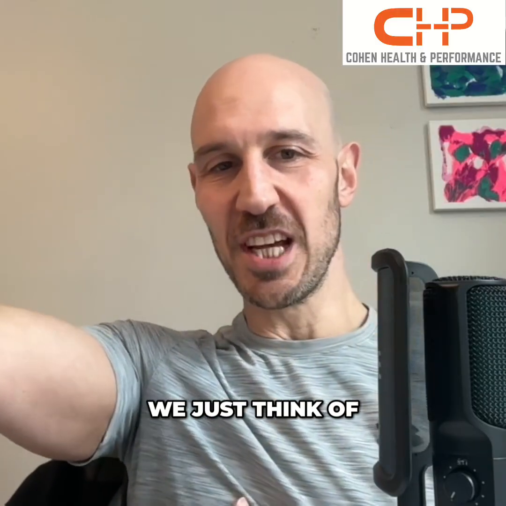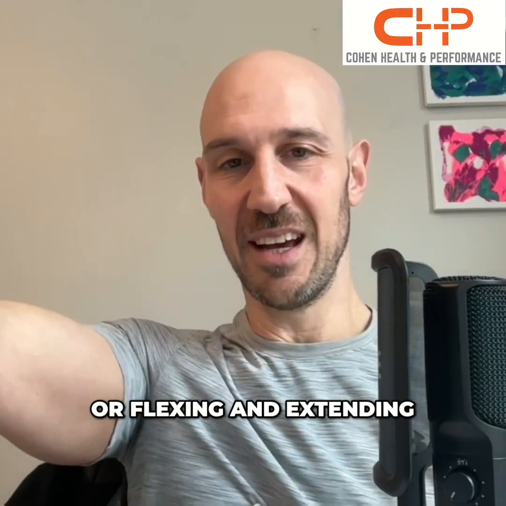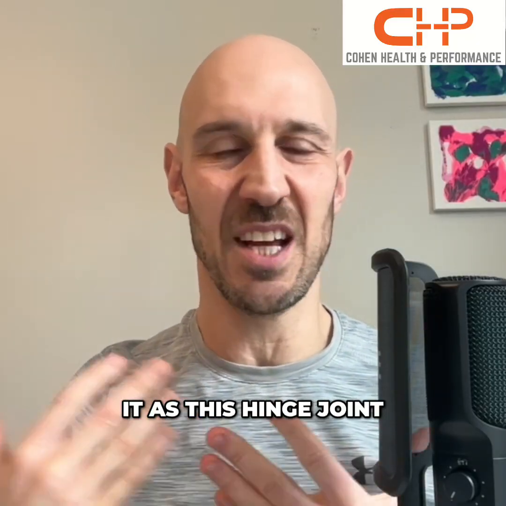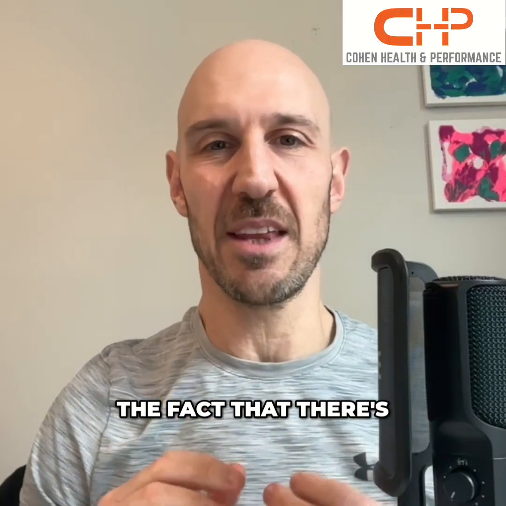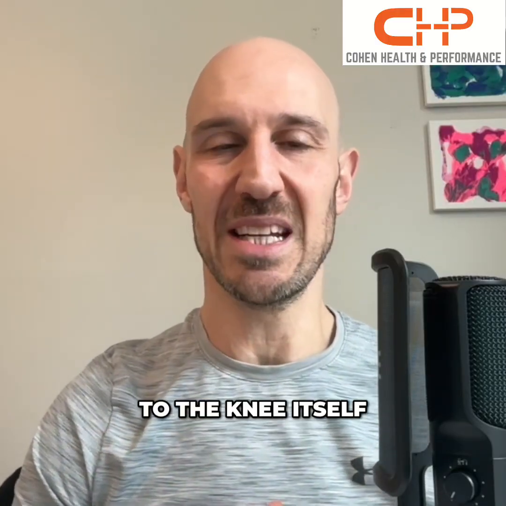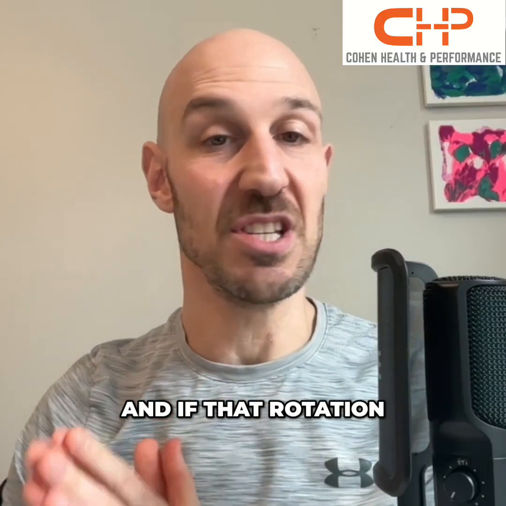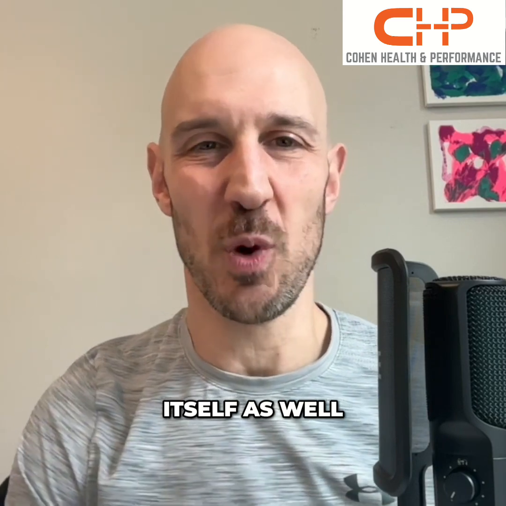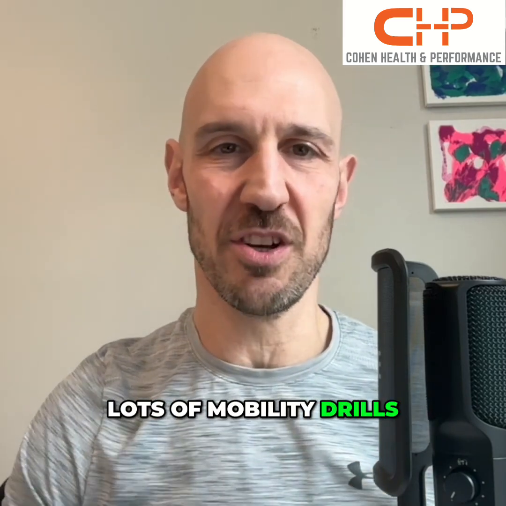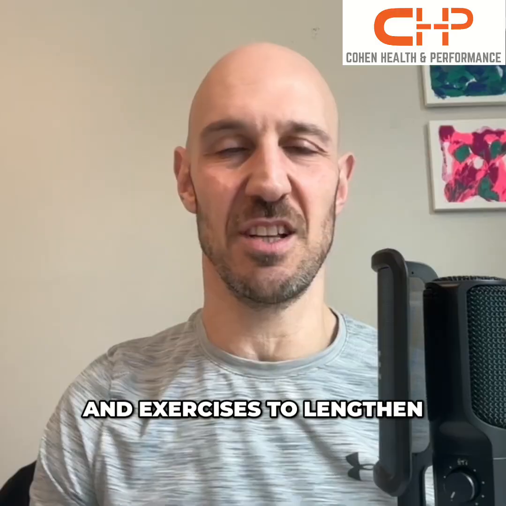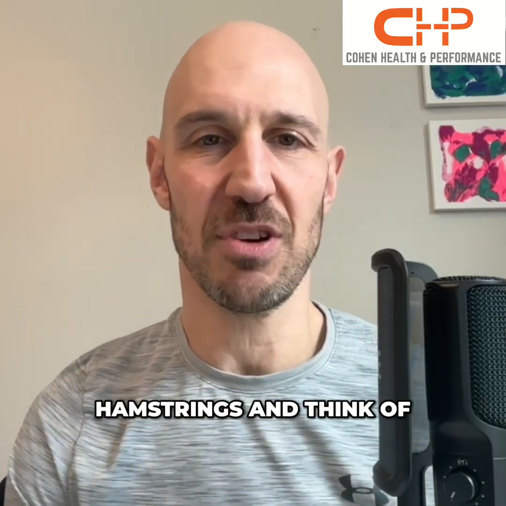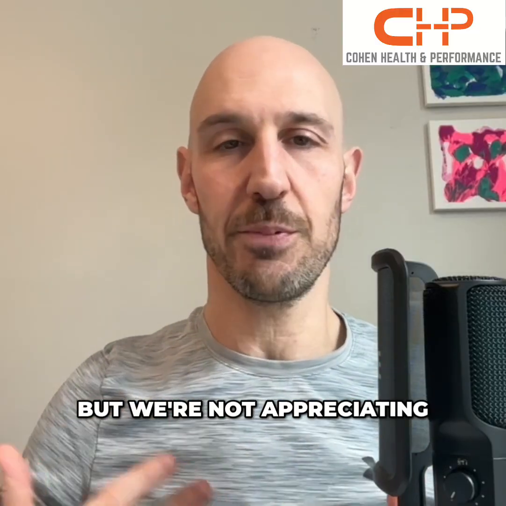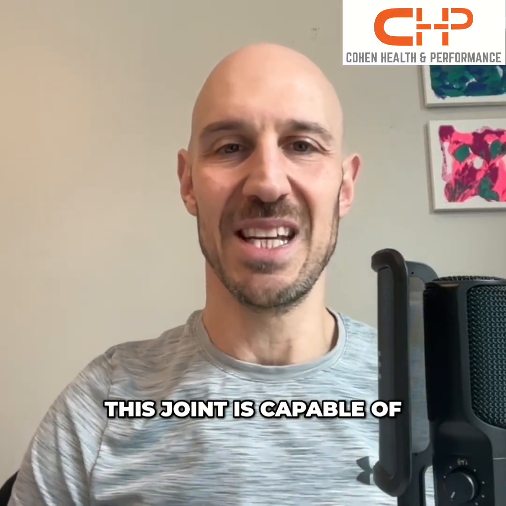Our elbow, we just think of bending and extending, or flexing and extending. But it also does a little bit of rotation as well, right? We just think of it as this hinge joint, like a door hinge. We don't think of the fact that there's actually a rotational component to the knee itself. And if that rotation stiffens up for whatever reason, well, the knee may feel stiff in and of itself as well. We may be doing lots of mobility drills, doing different stretches and exercises to lengthen our quads and our hamstrings, and think of things that we're doing to attack the hinge part of the joint itself, but we're not appreciating all the movements that this joint is capable of.